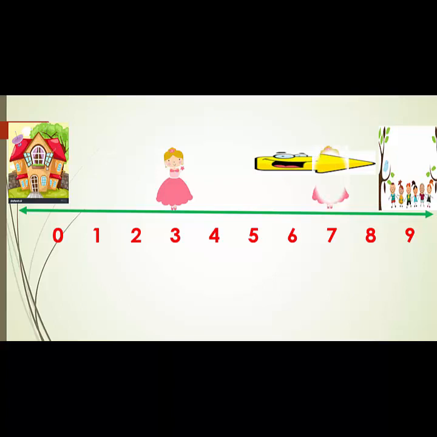Okay, my students, if Mona is here and she wants to go to her friend or her home, how many steps to go to her home? 1, 2, 3, 4, 5, 6, 7 steps to go back home. But what if she wants to go to her friends? 1, 2 steps only. So Mona here is nearest to her friend. This is the idea of approximate: close to, nearest to.